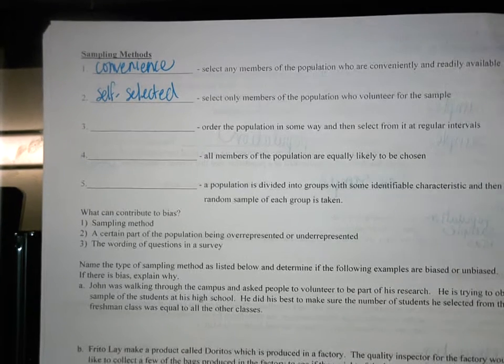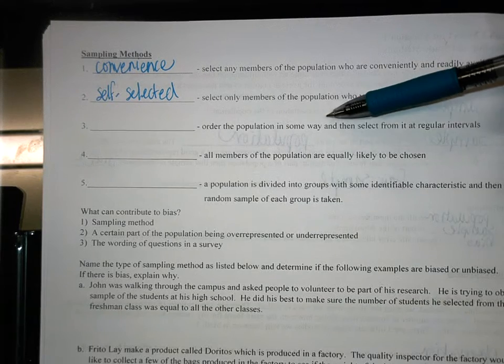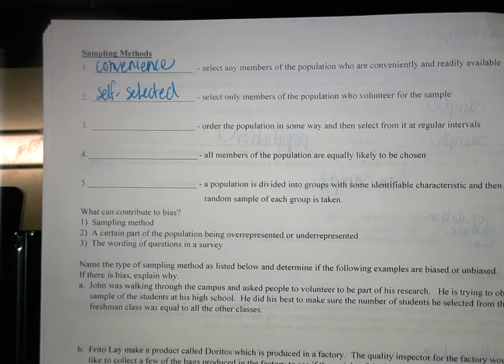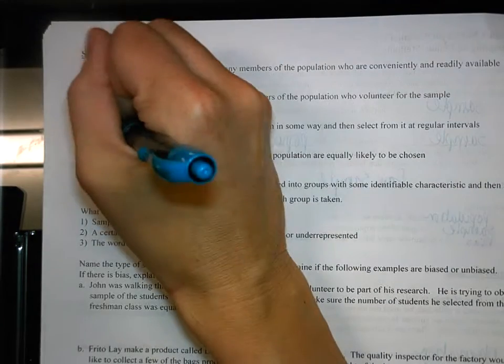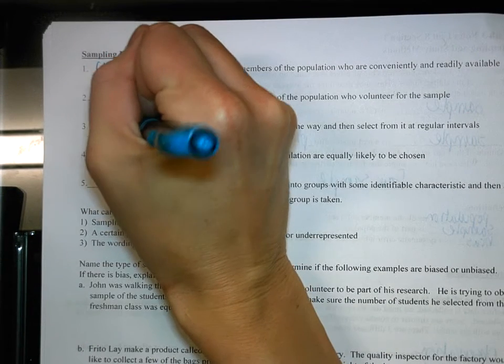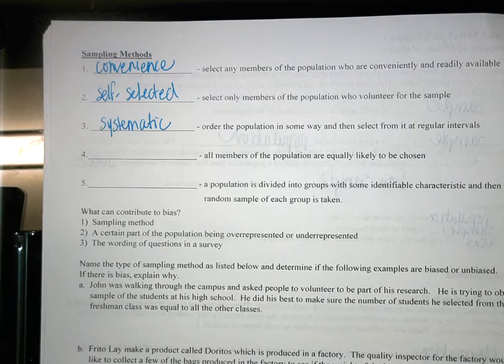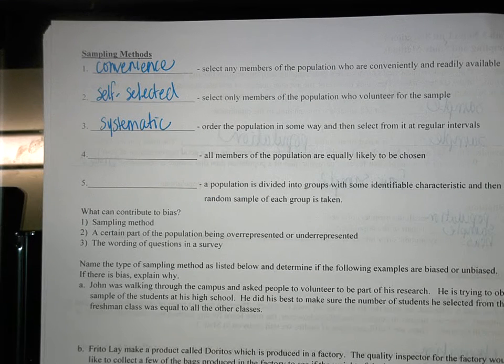Okay, 3. Order the population in some way and then select from it at regular intervals. That is called systematic. All members of the population are equally likely to be chosen.